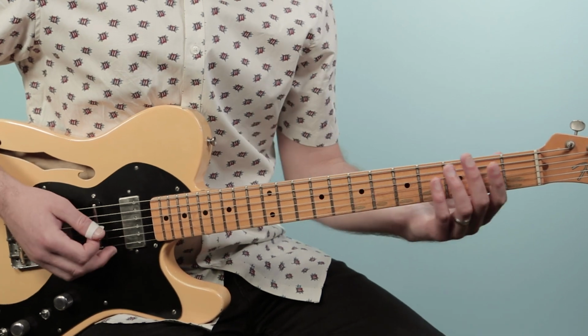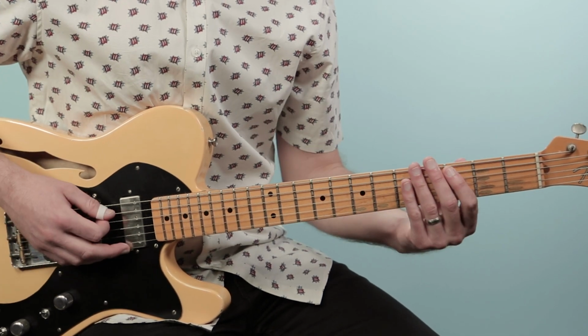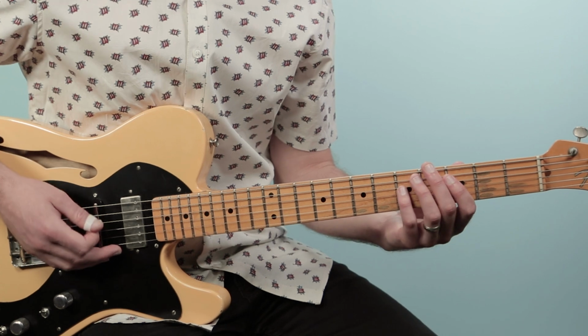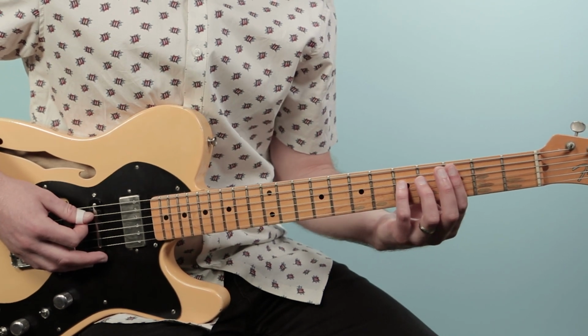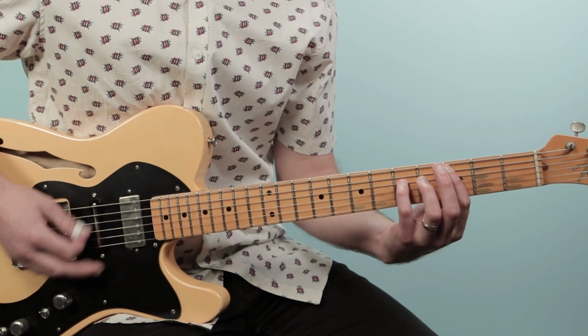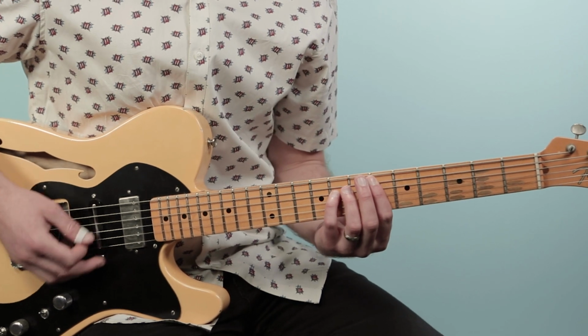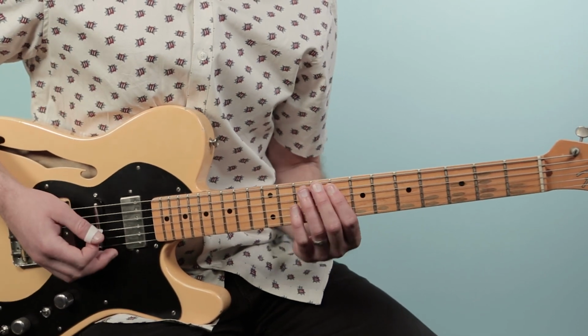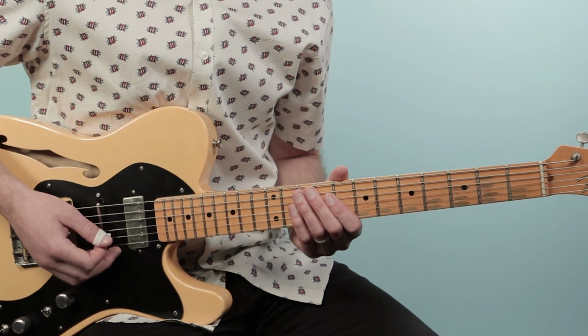So what I did there was just break on the C root note. 1, 2, 3, 4, rest, 2, 3, 4. Then we do this little power chord walk up. We go C to E flat, and then that brings us to the F chord in the blues progression. So that's gonna go like this.